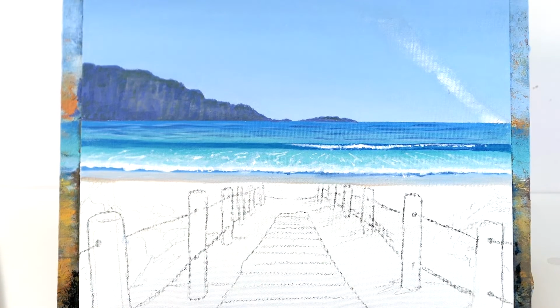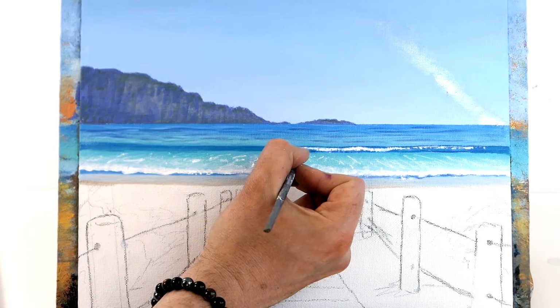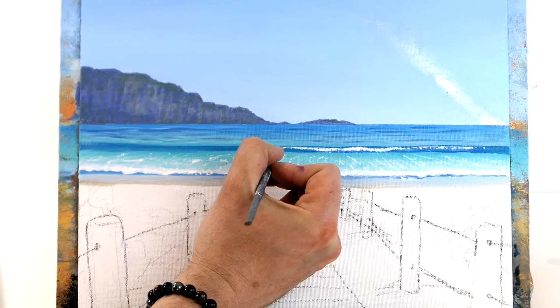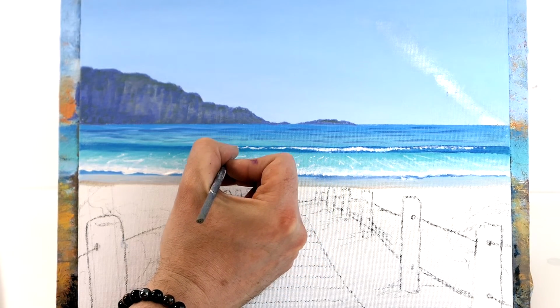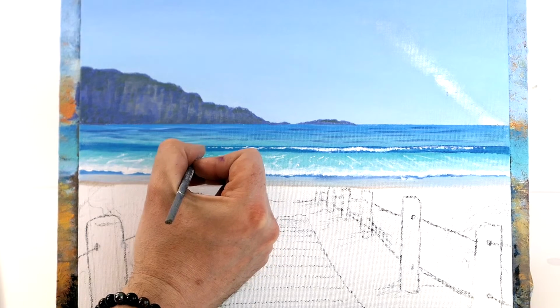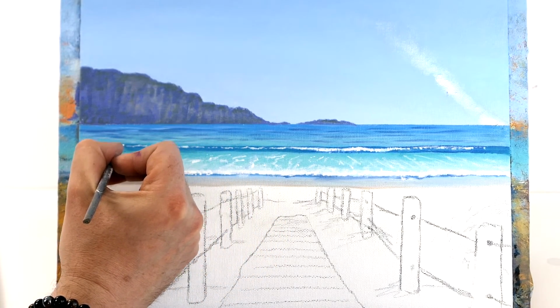Why don't we extend the wave? Why don't we make it look a bit bigger? Because I'm staring right at it now and I think it's a little bit flat. So let's come a little bit more to the left and make this side look a bit more fruity and funky. Just by using a really fine line, I'm going to make it look like it's crashing and coming over just here on the left. Looks better.